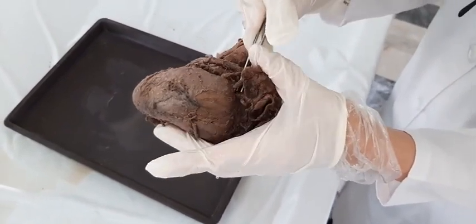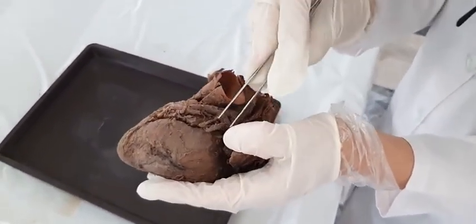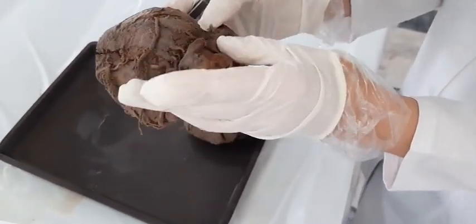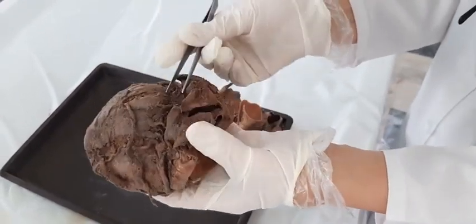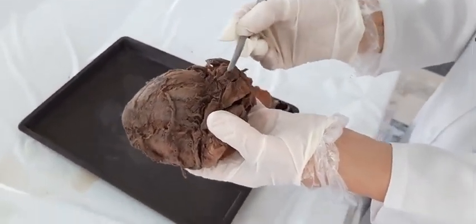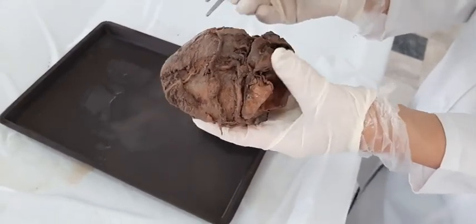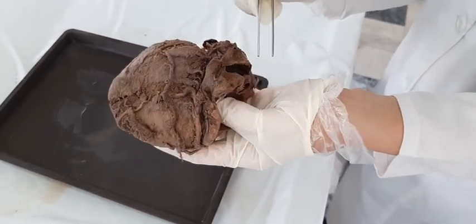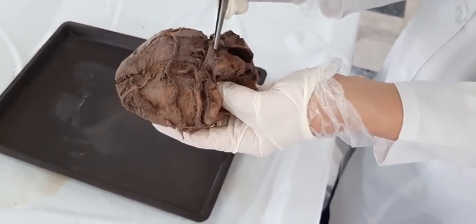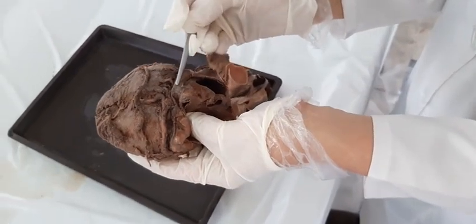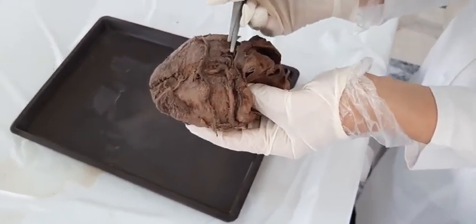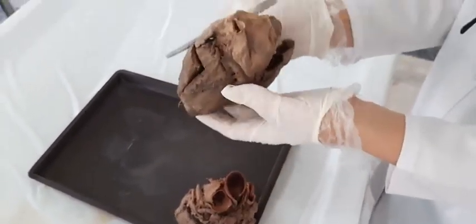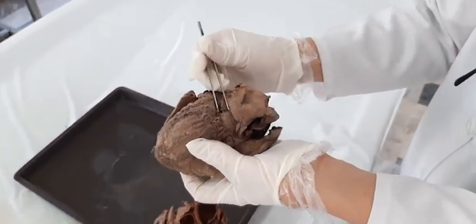The circumflex goes and enters the coronary sulcus. From the circumflex, you can find the left marginal branch, and the circumflex is also responsible for supplying the left atrium and left ventricle. Between the left atrium and left ventricle, inside of the coronary sulcus, in the posterior view, you can find the coronary sinus. The coronary sinus is visible inside of the coronary sulcus, and all of the veins are going to drain to the coronary sinus.